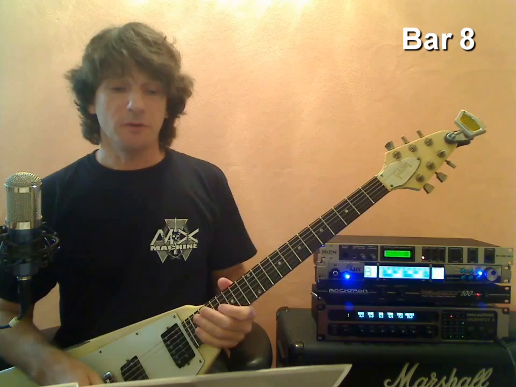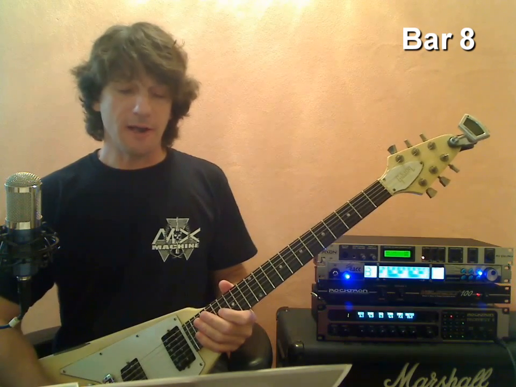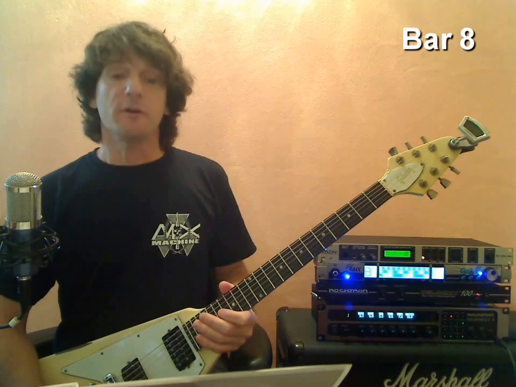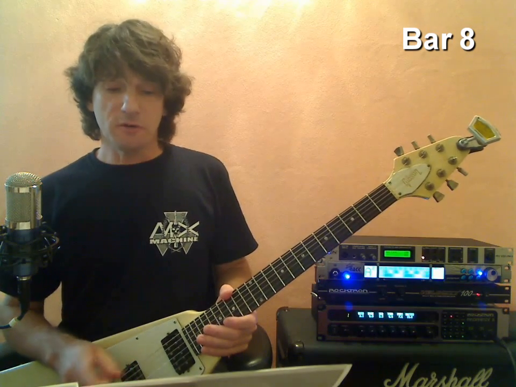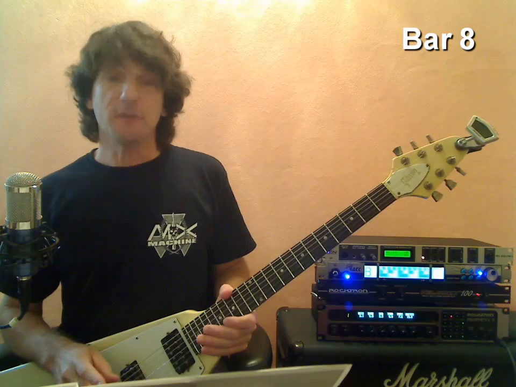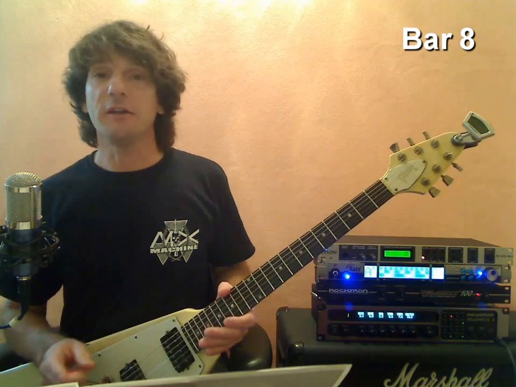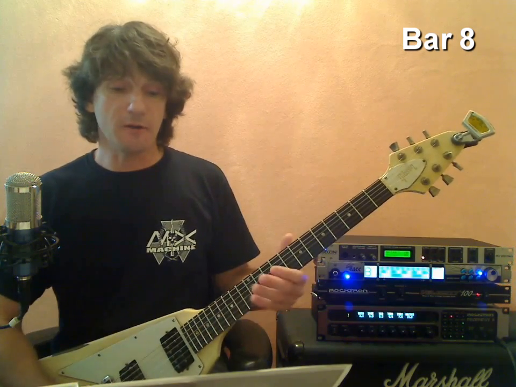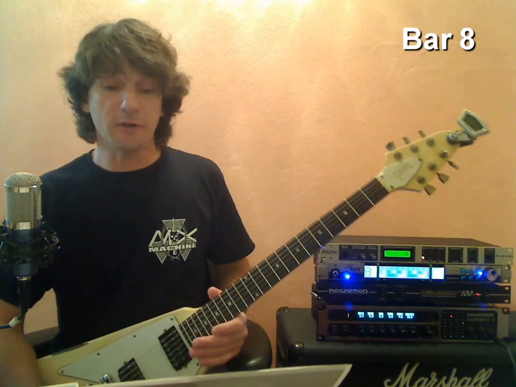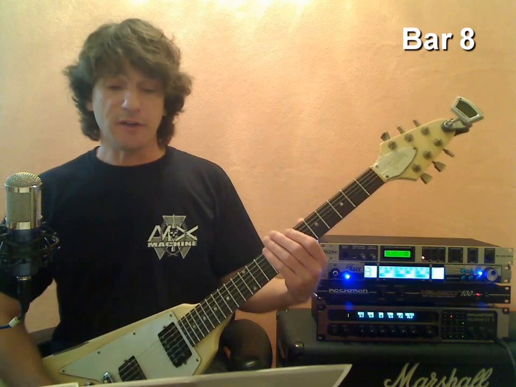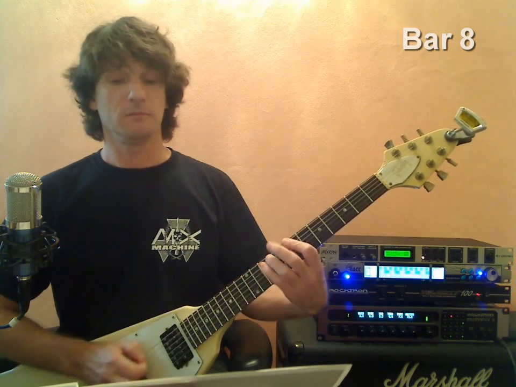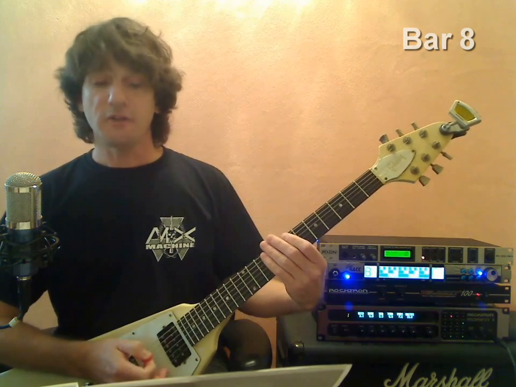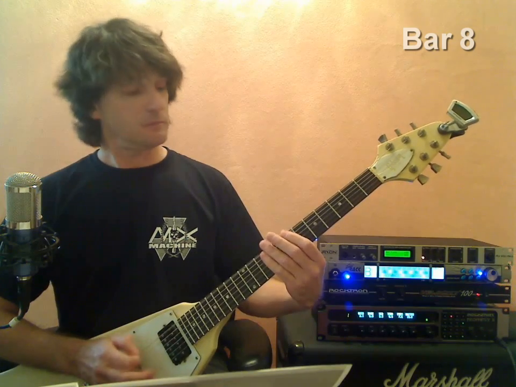Alright, now that we're all tuned up, let's go into bar number 8. Now, what we have here, once again, typical with this song is, once you learn the first idea of the measure, then a lot of times the second idea will just repeat. And in bar 8, if you look very carefully at the notation, what it sounds like is this. That's the idea, so it just repeats once again.